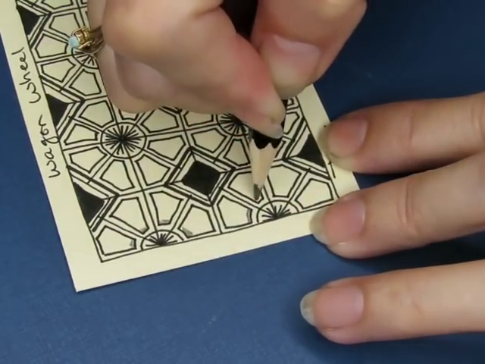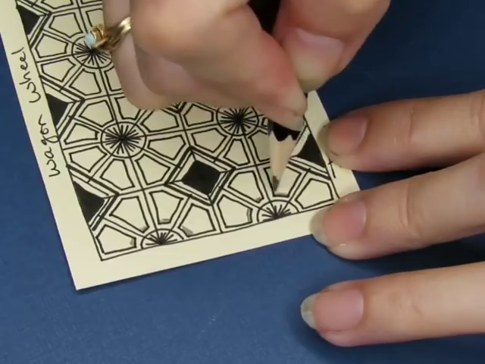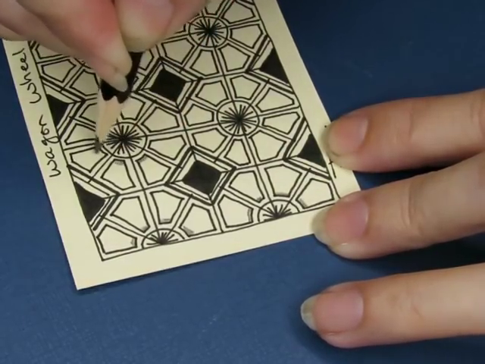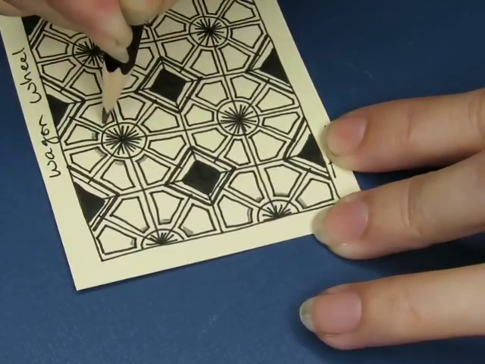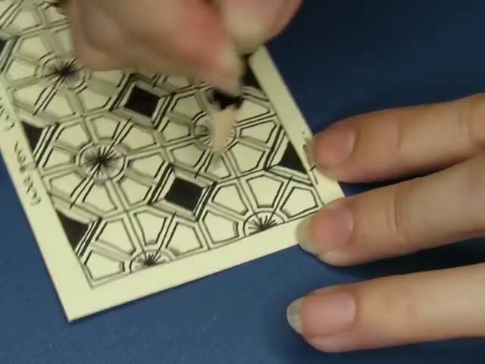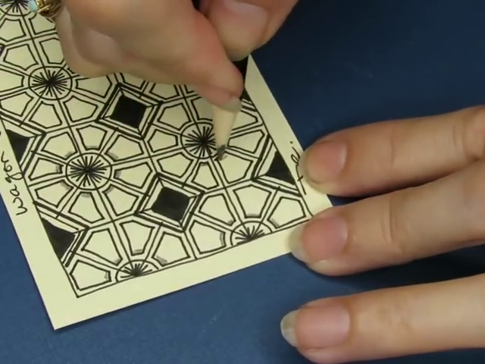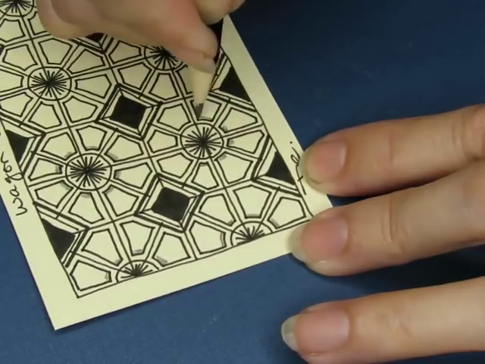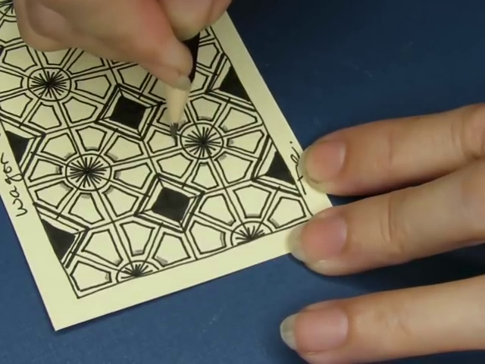Just on the round side. Emphasize this wagon wheel shape, which I think it will do if I put pencil there. And then I'll put some white highlights on the opposite side. I think that will bring it all together.